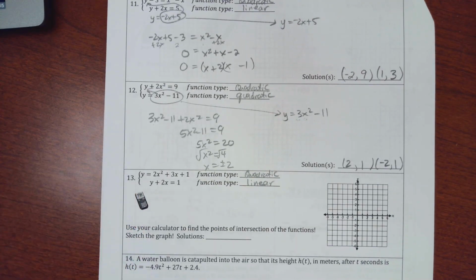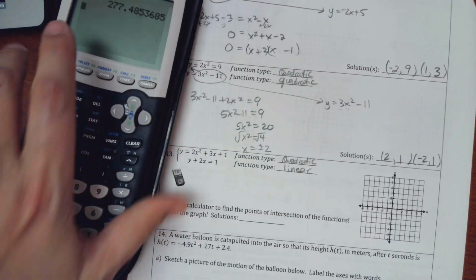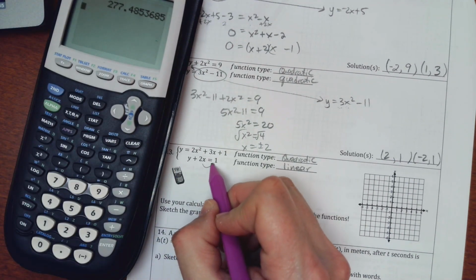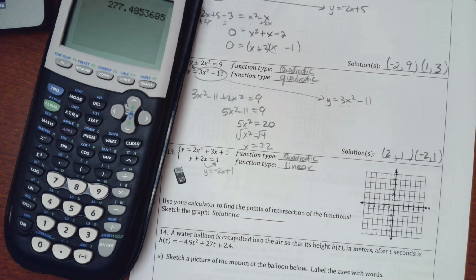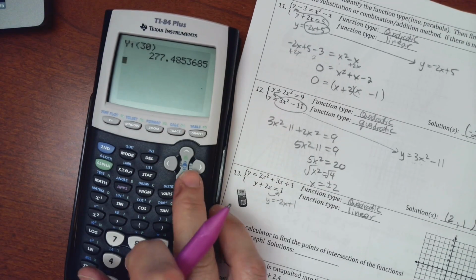Alright, so we're going to use our calculator. To use our calculator, I'll have to move that 2x to the other side, so it'll be y equals negative 2x plus 1, but this one's already solved. Alright, so here we go.